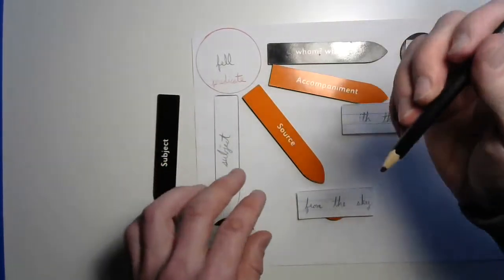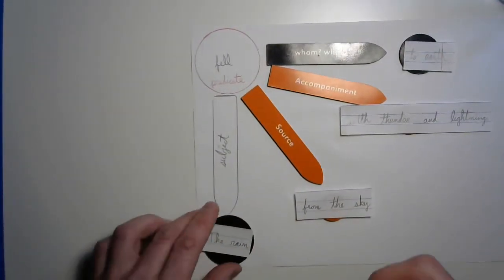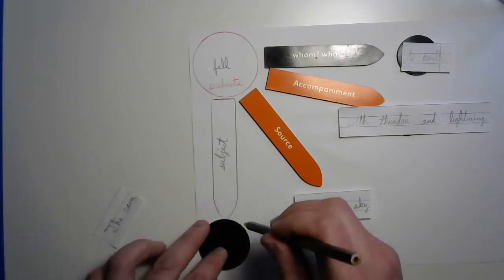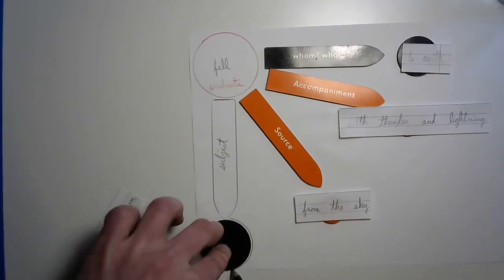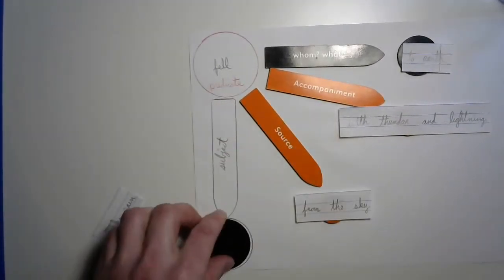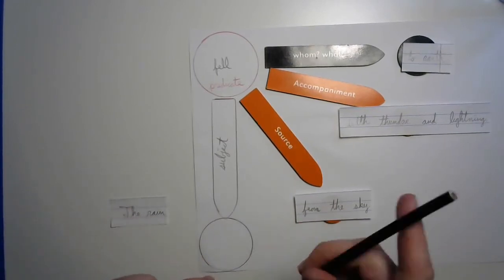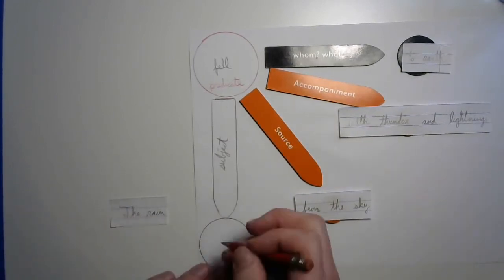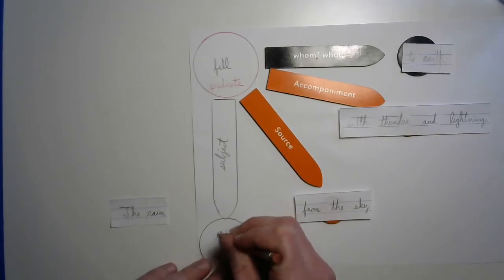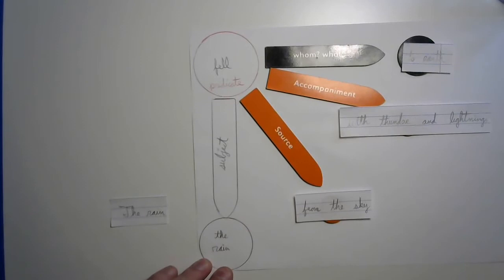You might even find a way to shade these in nicely as well. And I will get that subject circle traced. Just enough room to fit it on that paper. Another option is you could attach multiple pieces of paper together. The rain. All right.